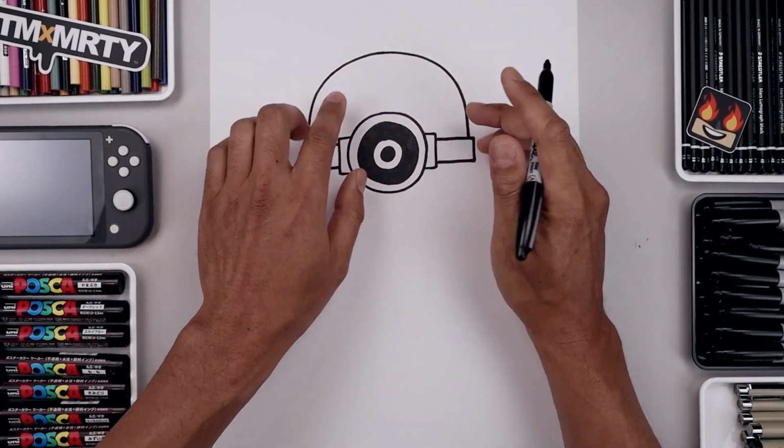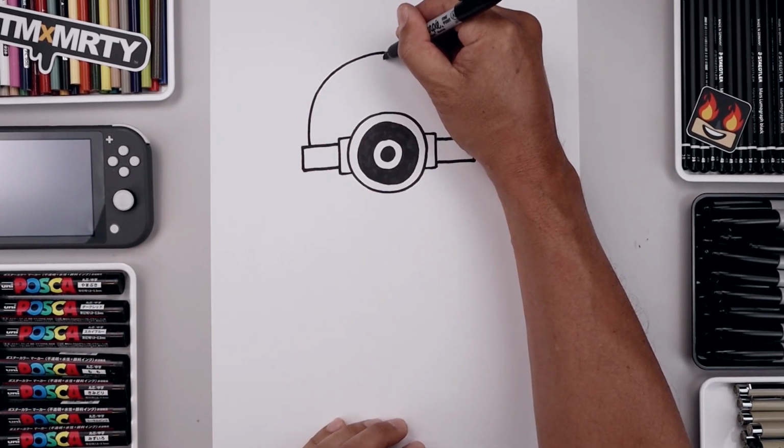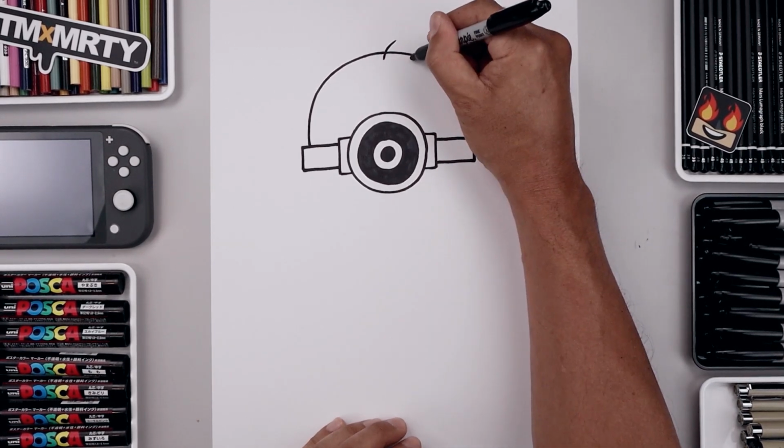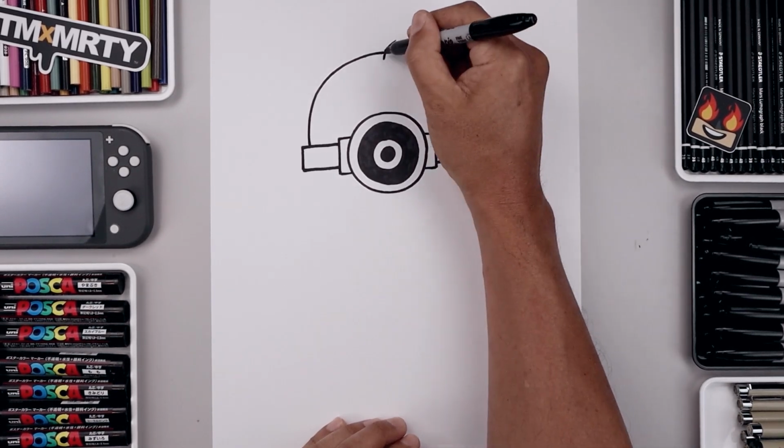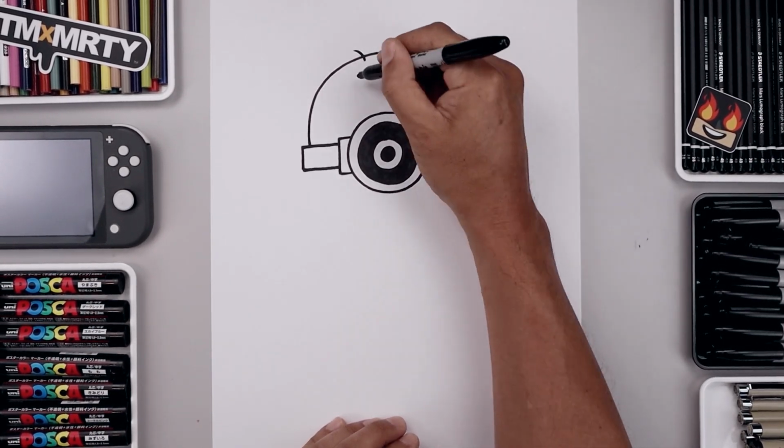Let's add some hairs along the top of the head. Right in the center, step down, curve this up and out towards the right. Now we'll continue to add some hairs going out towards the right side, and then move over towards the left and curve in the opposite direction.